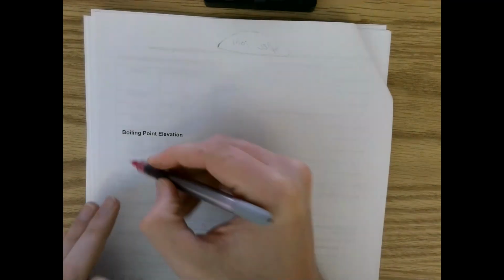So go back to boiling point elevation now. The good news is it's very, very similar to freezing point depression, just the opposite direction. With freezing point, we looked at the liquid to solid phase change. With boiling point, we'll look at the liquid to gas phase change.